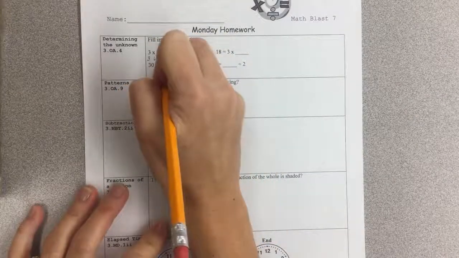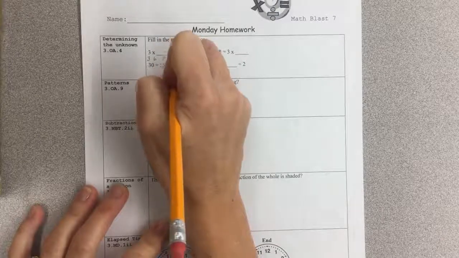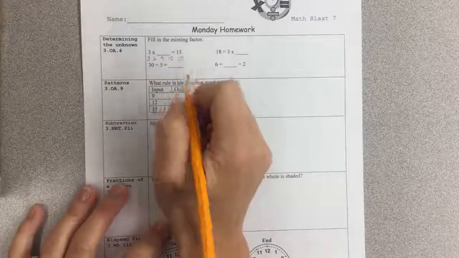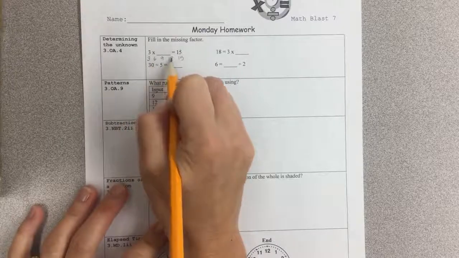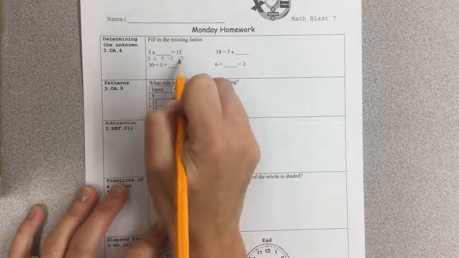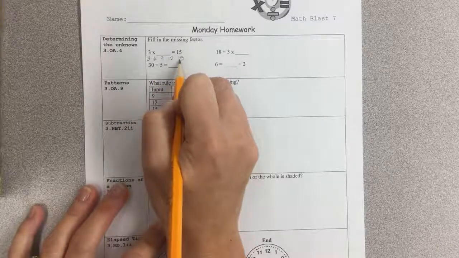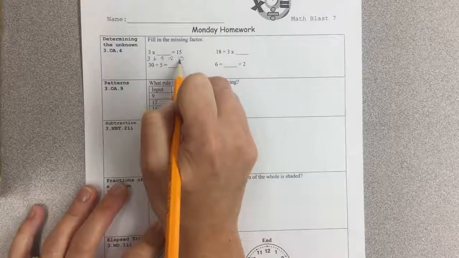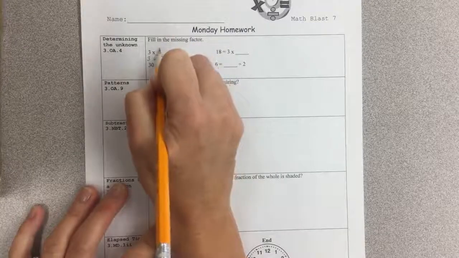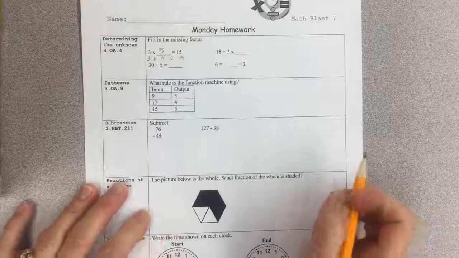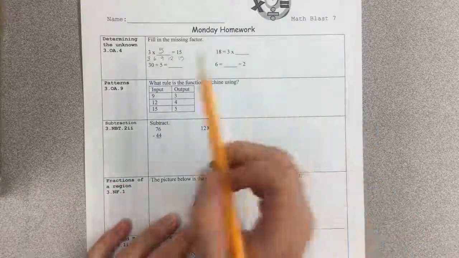3, 6, 9, 12, 15. I see that when I have 5 groups of 3, I get to 15. So I know that 5 times 3 is 15, and 3 times 5 is 15. The commutative property helps me to figure that one out.